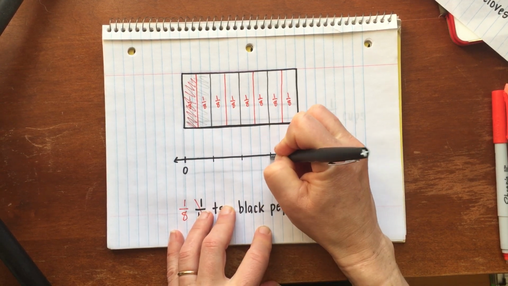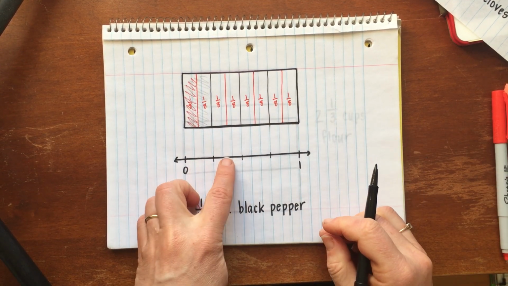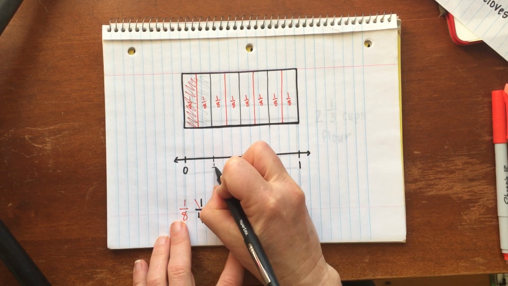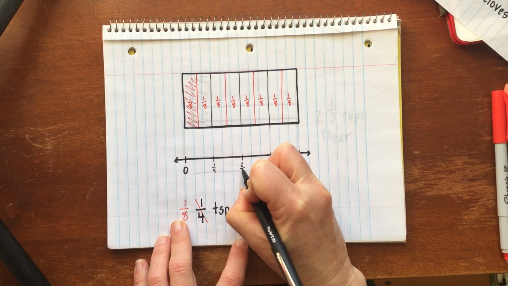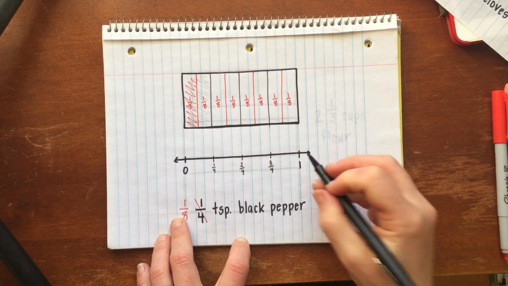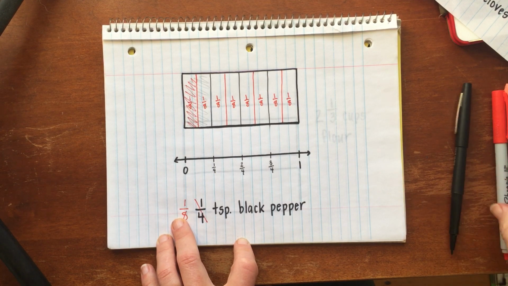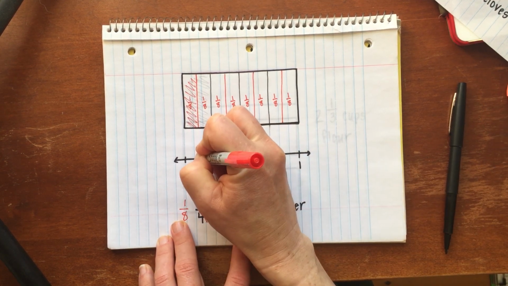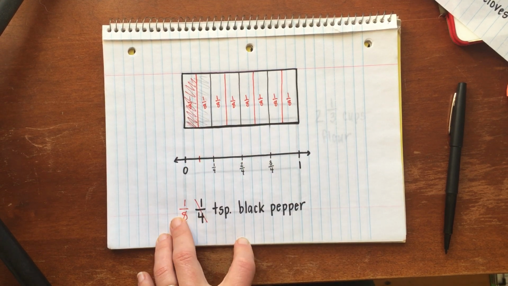Same idea, right? 1, 2, 3, 4 equal parts to start. 1/4, 2/4, 3/4, and 1 is the same as 4/4. But I want half of 1/4, so I'm going to partition that fourth into 2 equal parts.